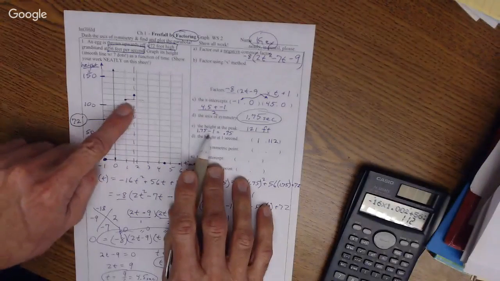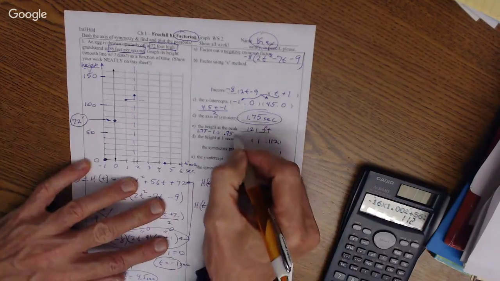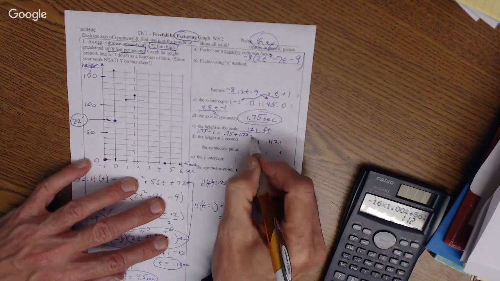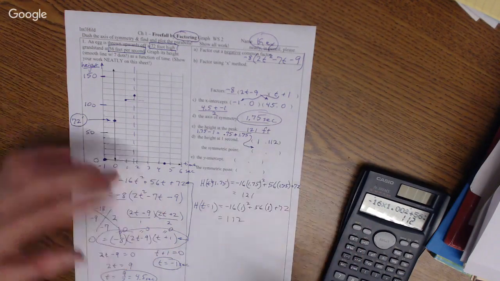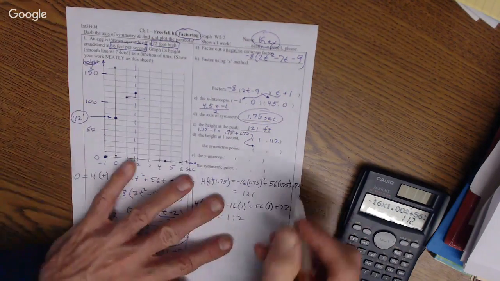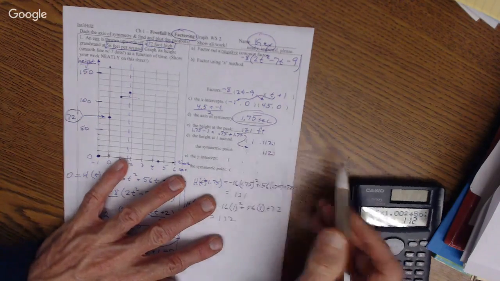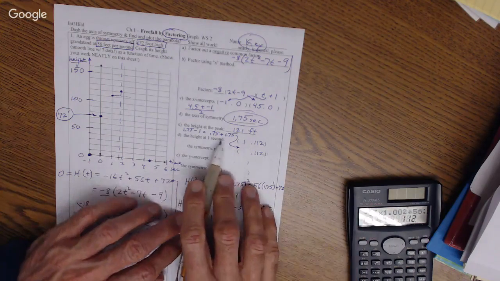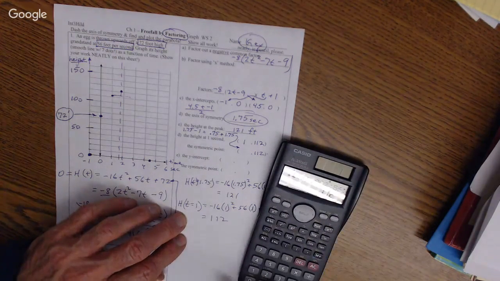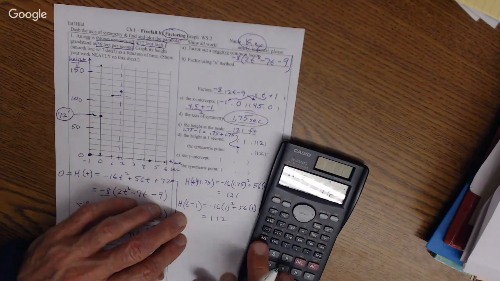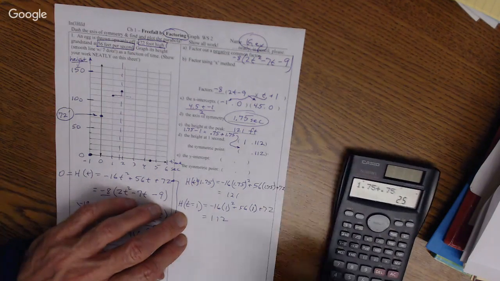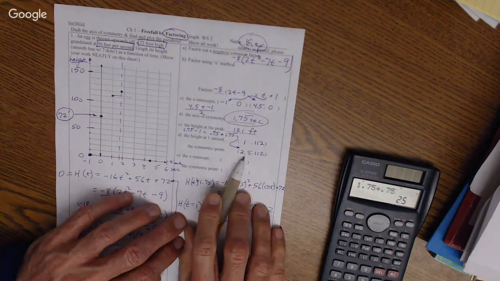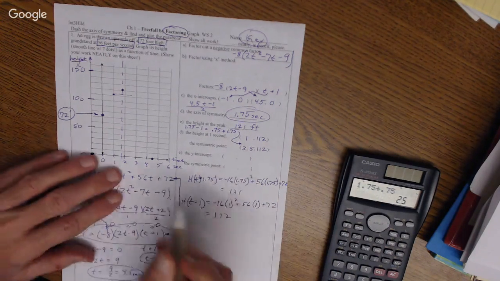Between here and here is 0.75 seconds. And I add that to the axis of symmetry. I get the point on the other side where the ball is coming back down, and it's 112 feet. So these two heights will always be the same. So now I take 1.75 plus 0.75, and that turns out to be 2.5 seconds. So on the way back down, the ball will be at 112 feet at 2.5 seconds.